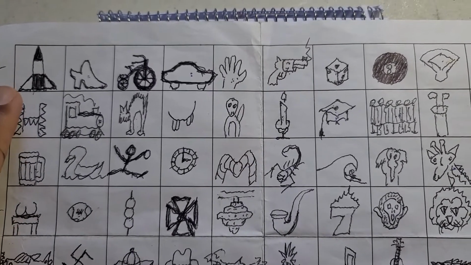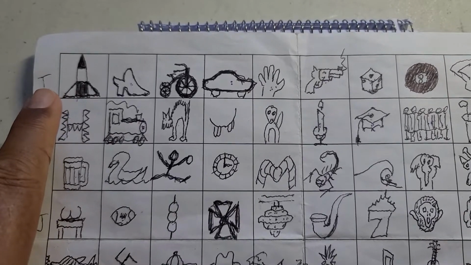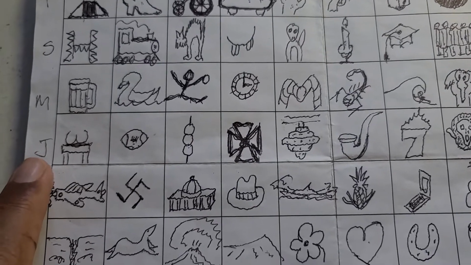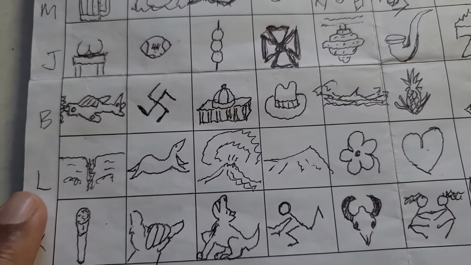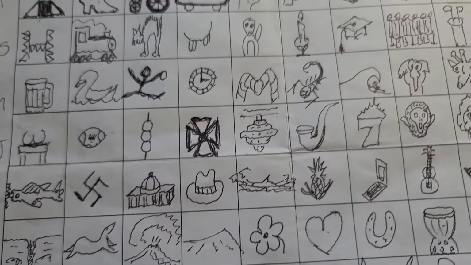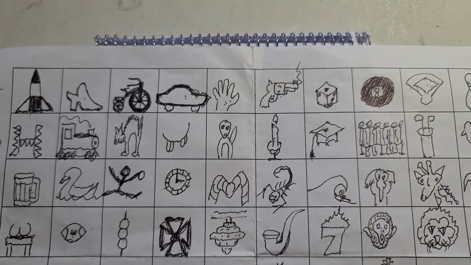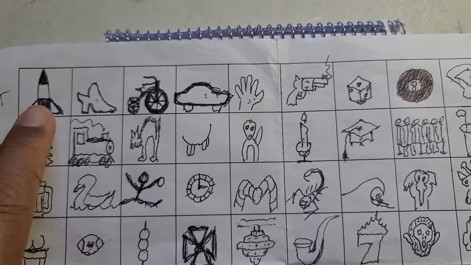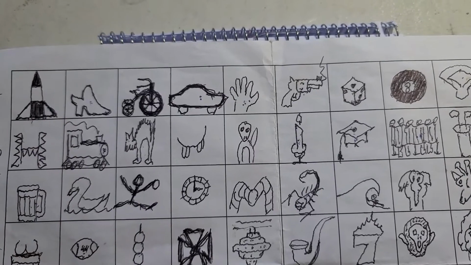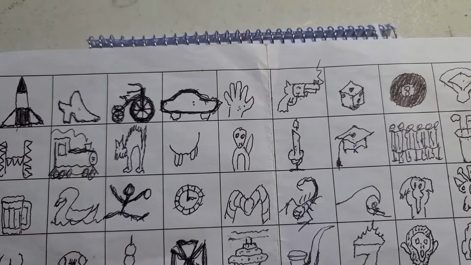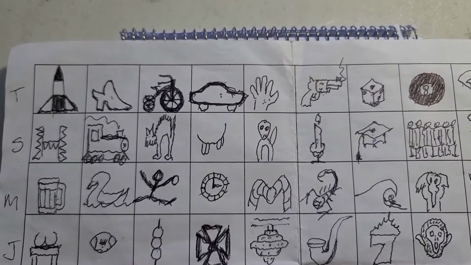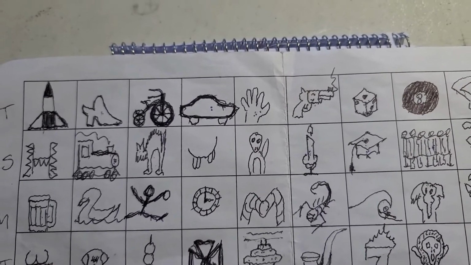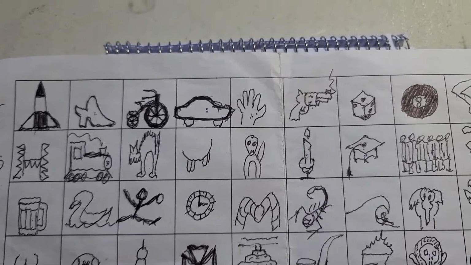Let's start off with the top row. The top row is my tiny, then small, then medium, then juvenile, and big, and large and extra large numbers. So that's how they're categorized. For my tiny numbers, I start off with number 1 being a rocket, and it looks like the number 1 because it's nice and tall. 2 is a shoe, because unless you have 3 legs, you have 2 shoes.